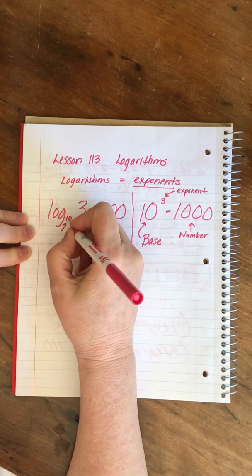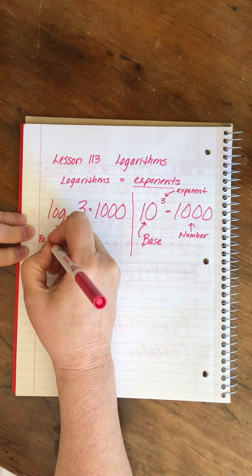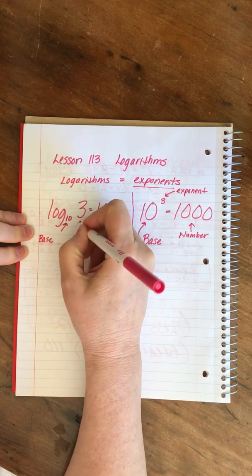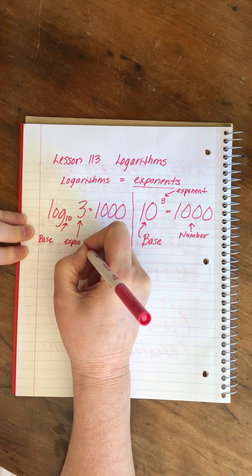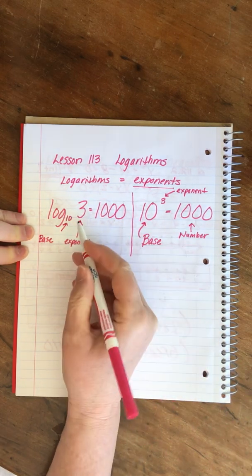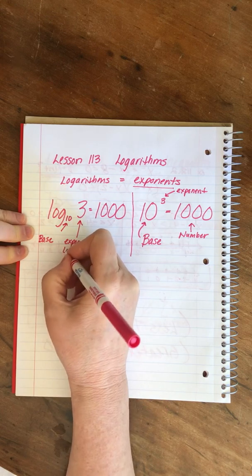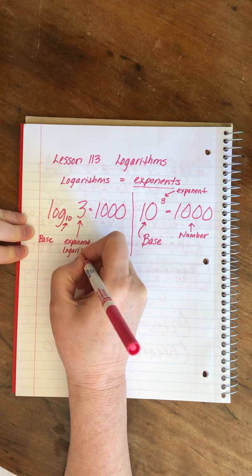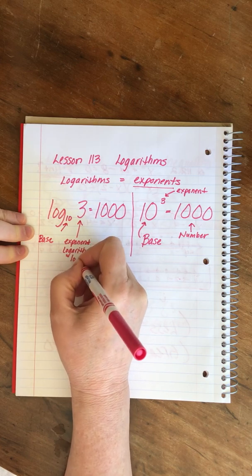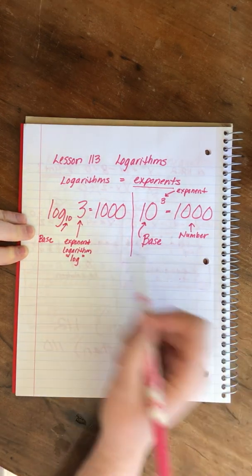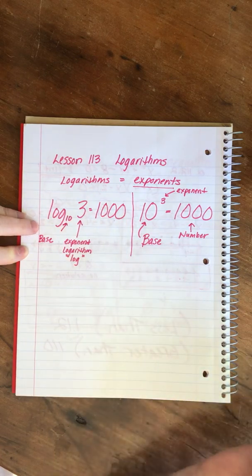This is our base. This is our exponent. And we can call it the exponent, but we can also now call it the logarithm, or sometimes we just call it the log. So we'd say the log 10 of 3 is 1,000.